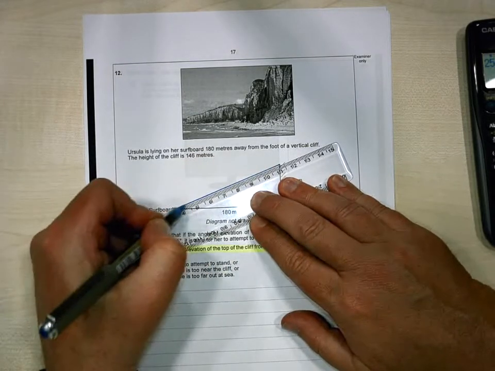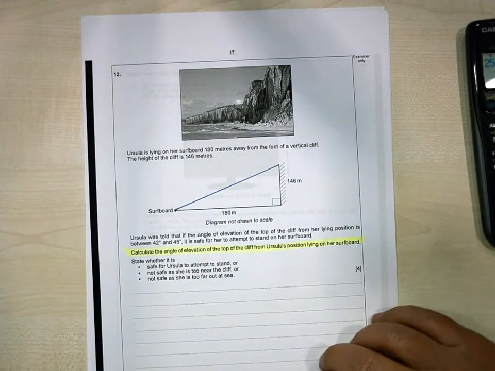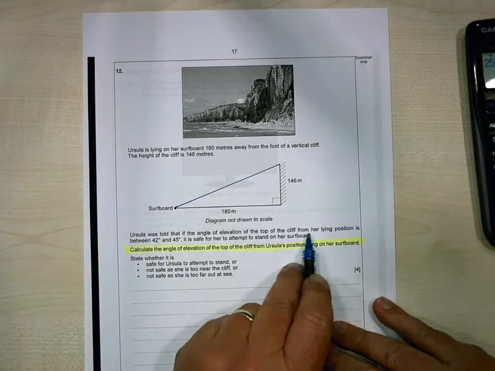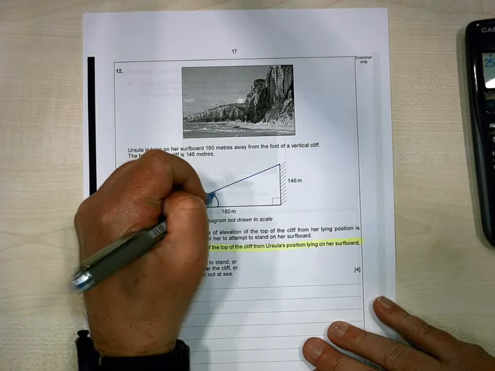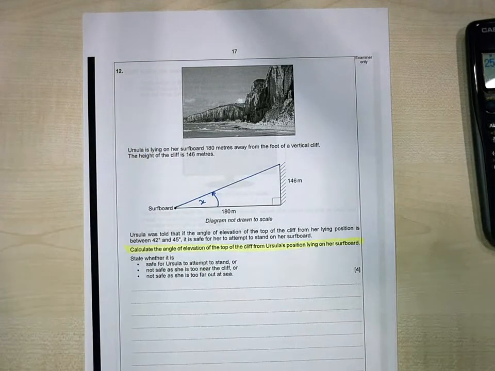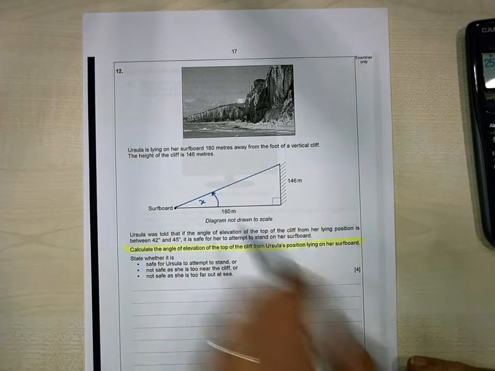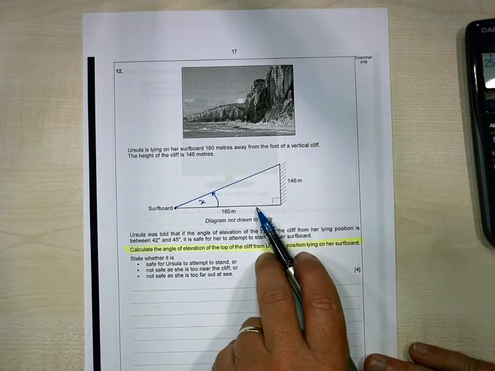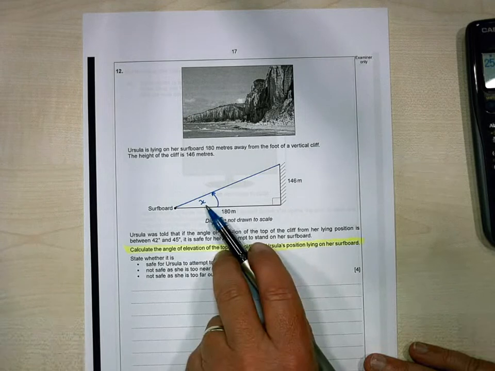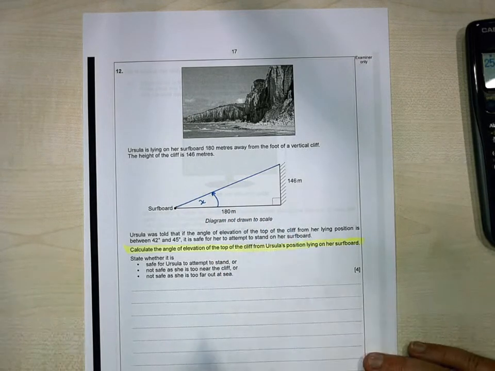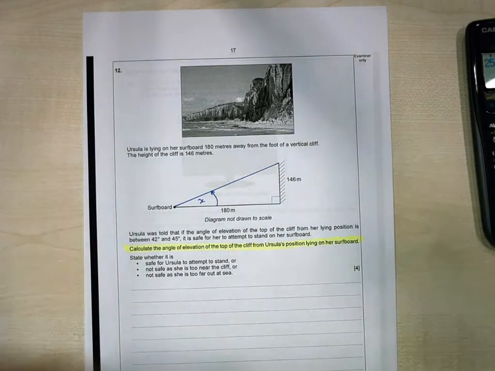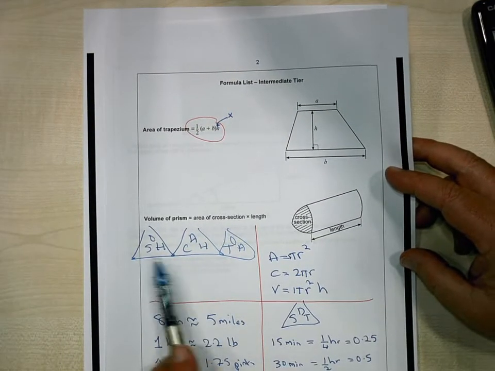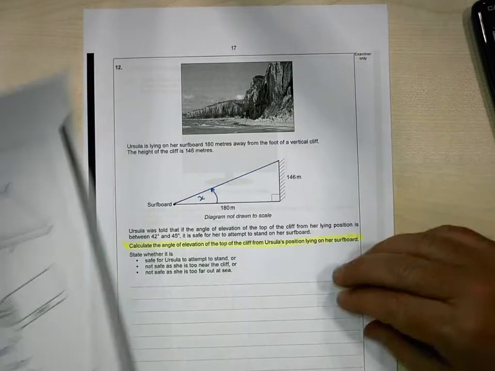And I can see here that what I'm working with is a right angle triangle, and the angle of elevation from her lying position is that angle there. So I'm thinking trig. If I've got a right angle triangle, it's either Pythag or trig. If I'm trying to find an angle, it has to be trig. So looping back to my formula that I added on the front, that's this SOHCAHTOA.